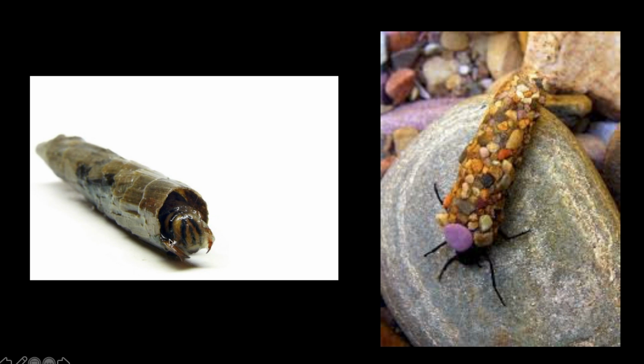So here are a couple examples. Here's a caddisfly larva inside its home of probably leaves that it built. And this is another caddisfly who has produced a home out of the small little pebbles at the bottom of the wetland that it's living in.